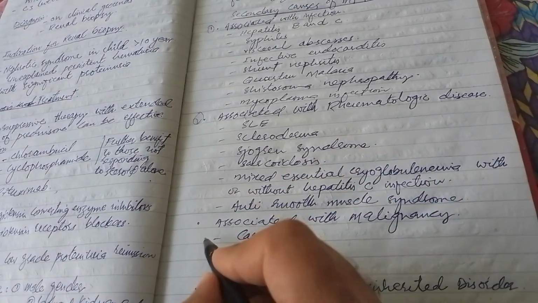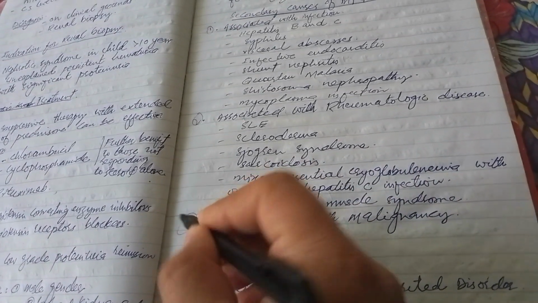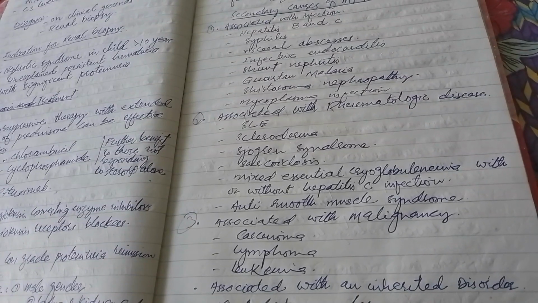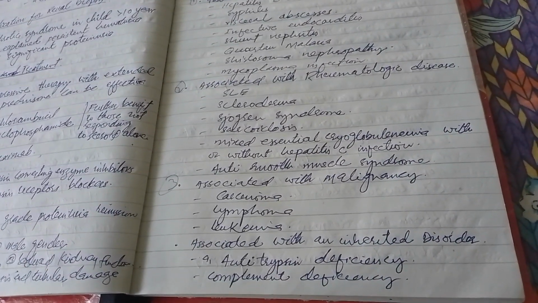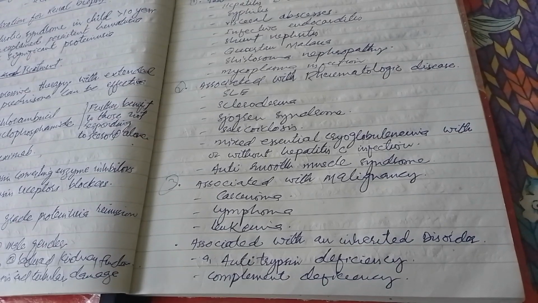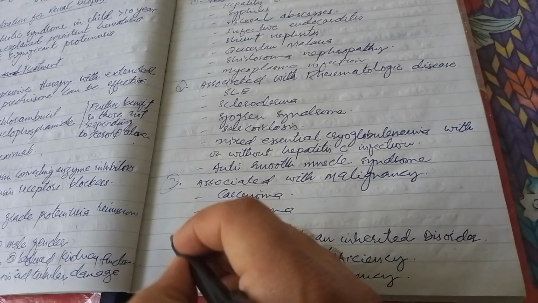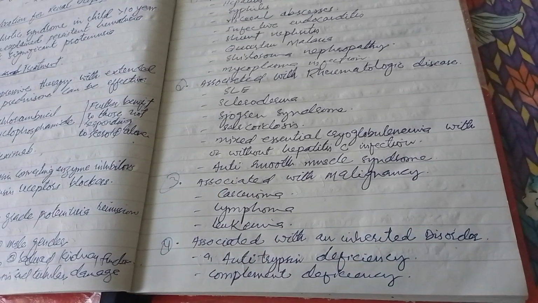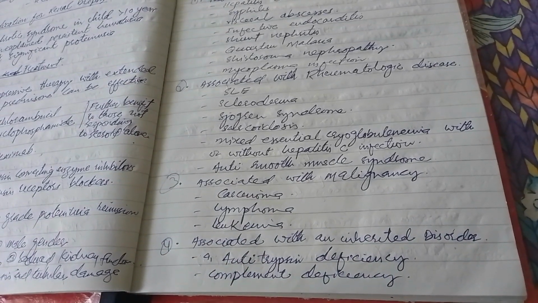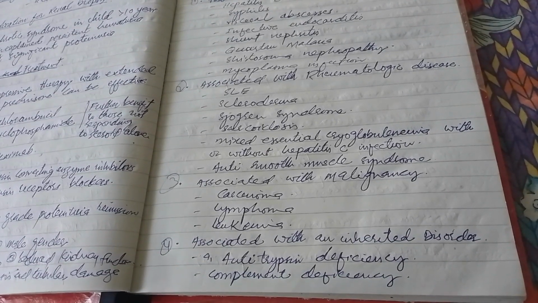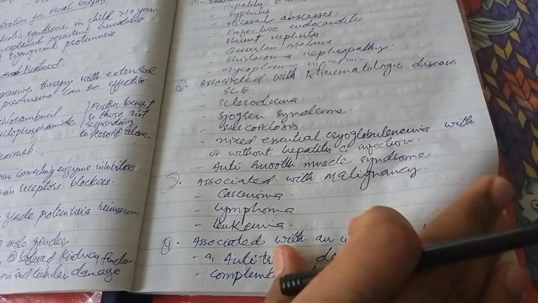Number 3, associated with malignancy: carcinoma, lymphoma, leukemia. And number 4, associated with an inherited disorder: alpha-1 antitrypsin deficiency, complement deficiency.